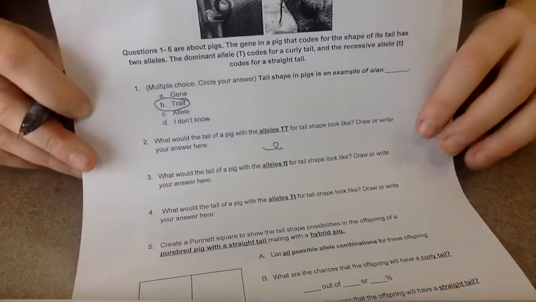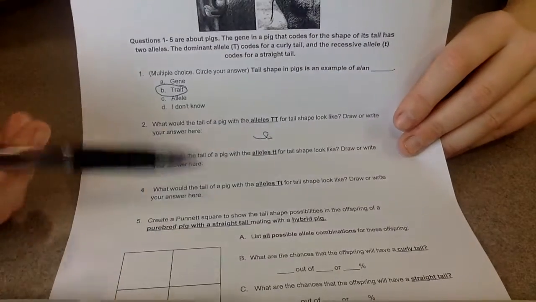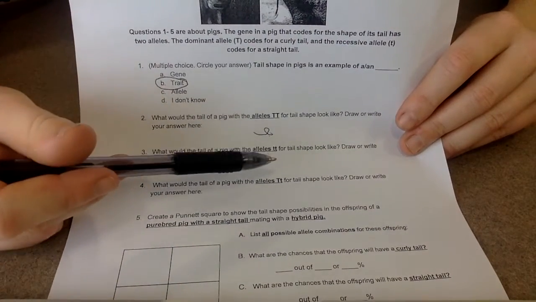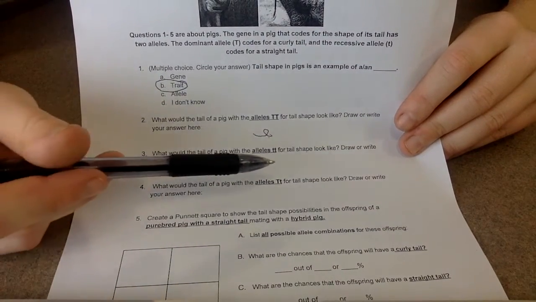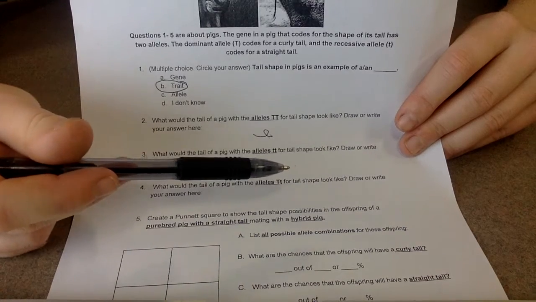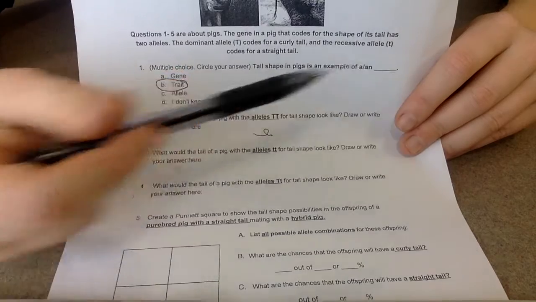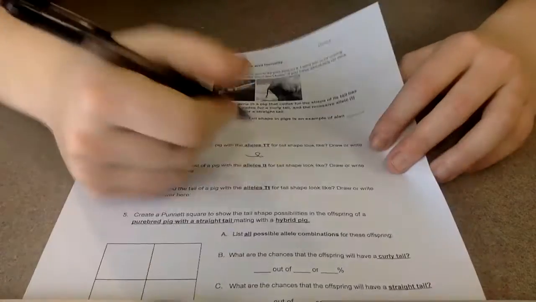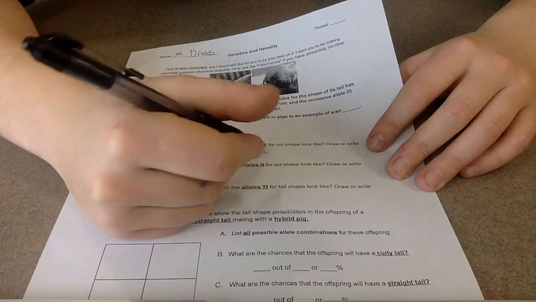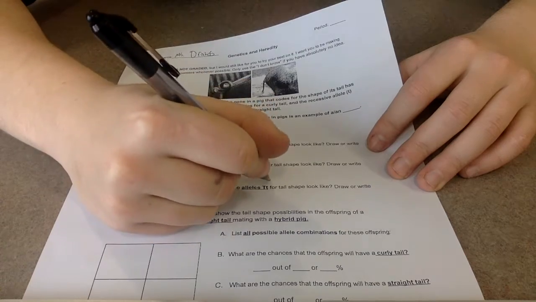Question 3 is super duper similar again, except it says the alleles little t. So what would the tail of a pig with the alleles little t for tail shape look like? Draw or write your answer here. So little t, the recessive allele, codes for a straight tail. So it's going to be a straight tail.